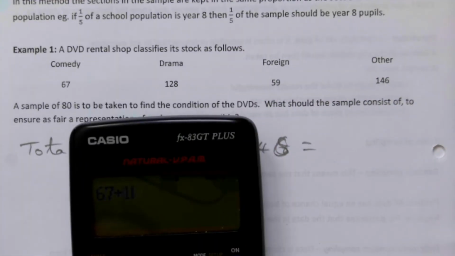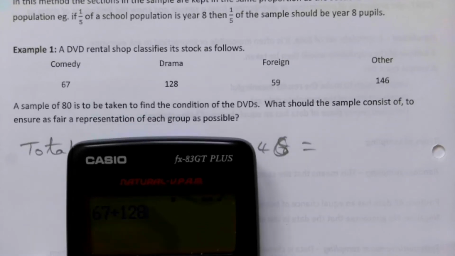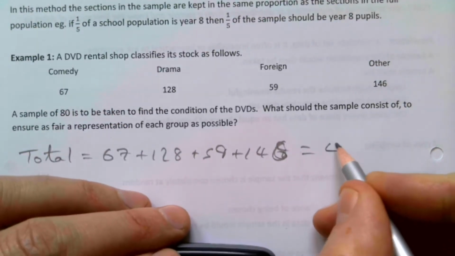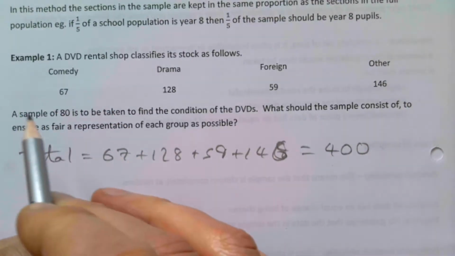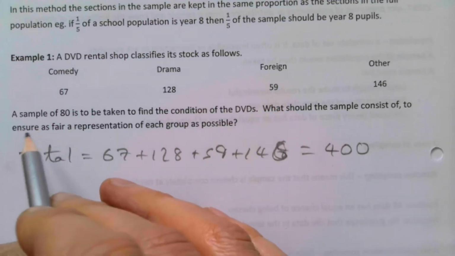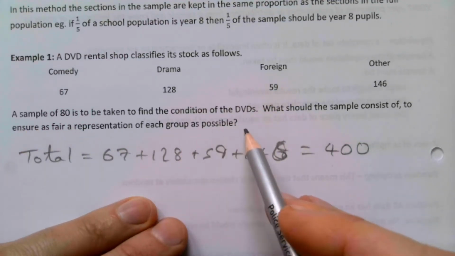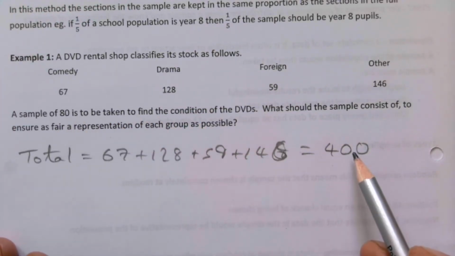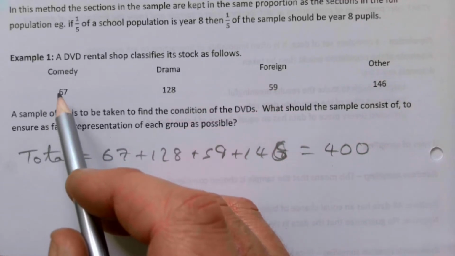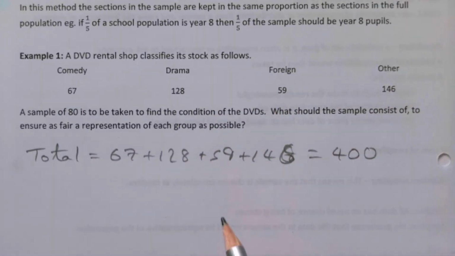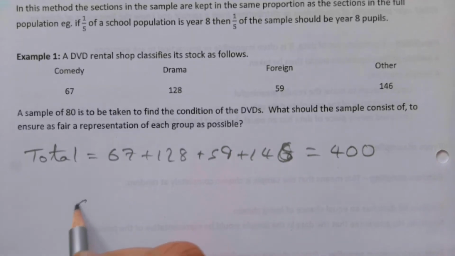67 plus 128 plus 59 plus 146, and that comes to 400. So a sample of 80 is taken. What should the sample consist of to ensure as fair a representation as possible? Can you see, if we're taking 80, we're going to take 1 in every 5. So we're just going to take a fifth of these, a fifth of these, a fifth of these, and a fifth of these, and be careful that it adds up to 80.